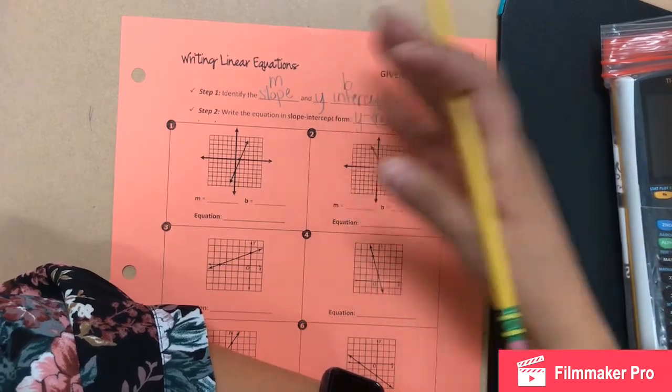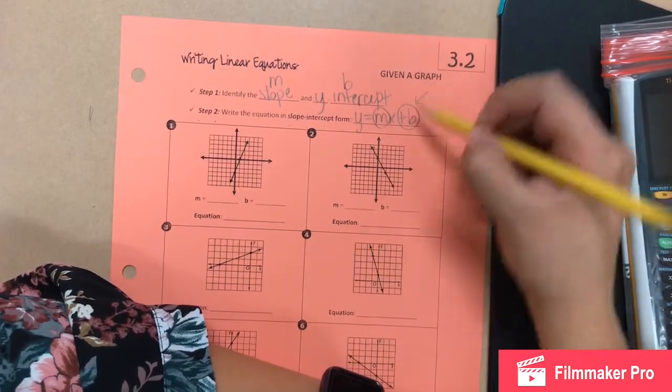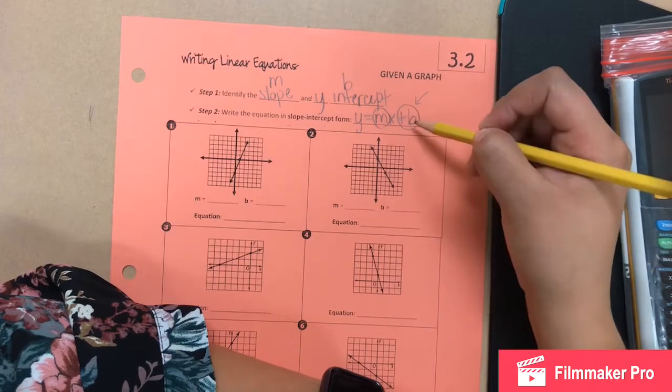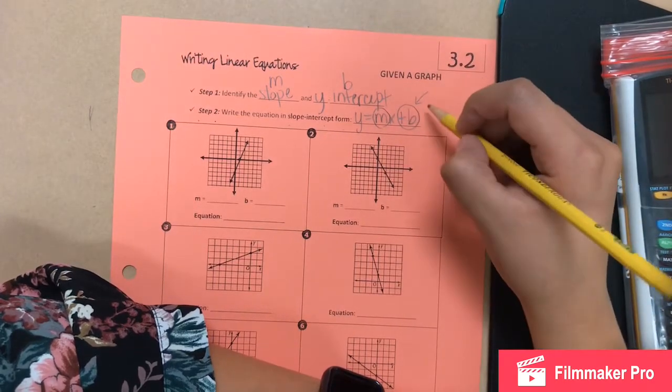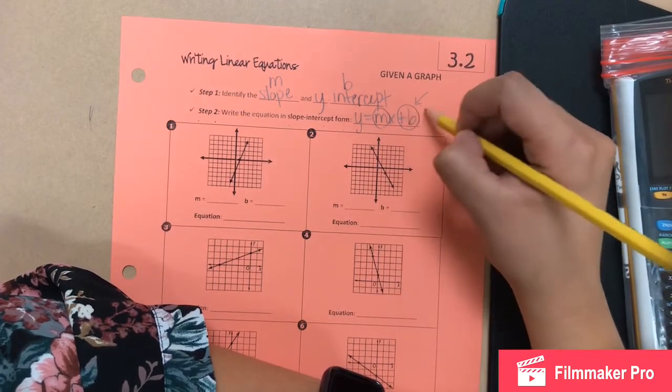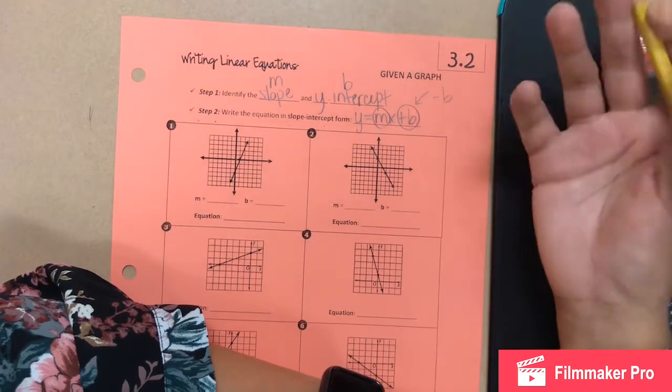Now, the confusing part about this equation is people assume that it's always going to be positive b, okay? It's not going to be. It could be plus b or it can be minus b, so be prepared for both.